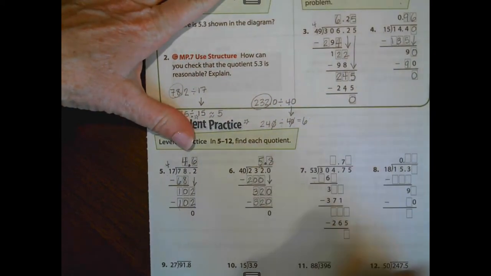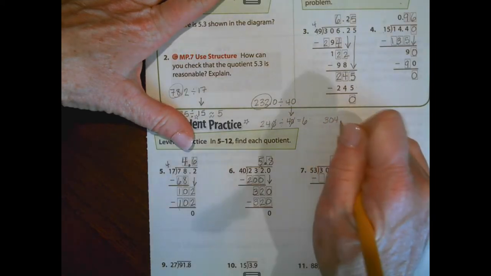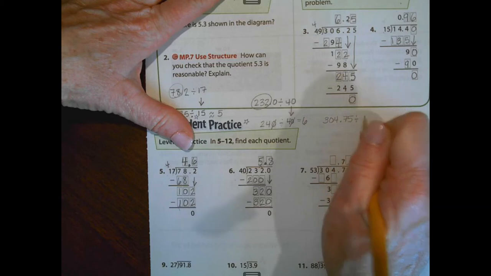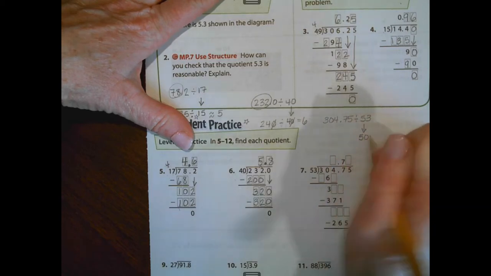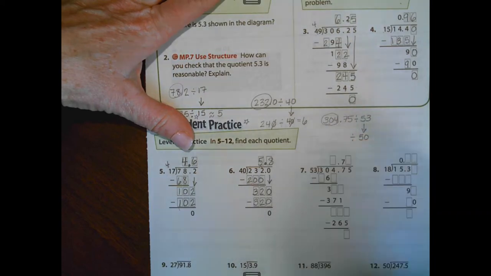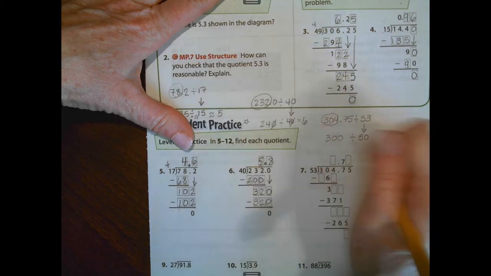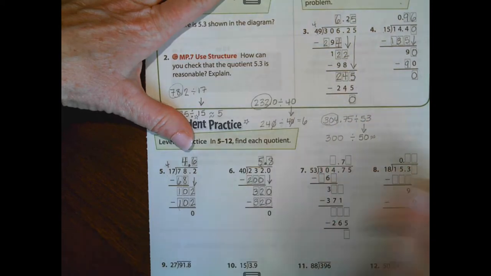All right, the next one looks really, really complicated, but let's just take it one step at a time. We have 304 and 75 hundredths. We're dividing it by 53. To get our estimate, we're going to round the divisor to the nearest 10, and I know that 300 is very close to 304, and it is divisible by 50 because I know that 30 is divisible by 5. So we can do our shortcut here.